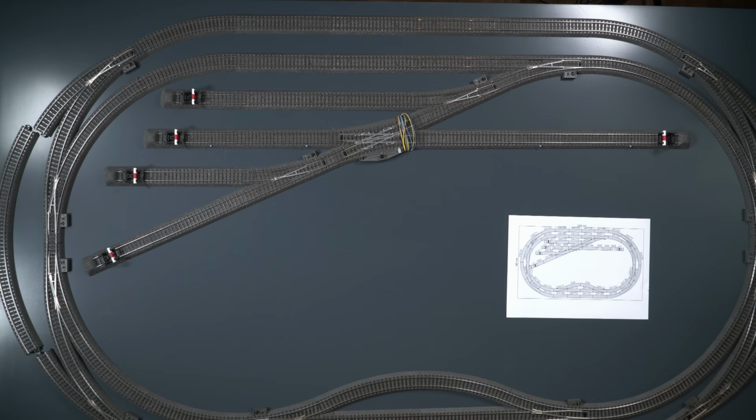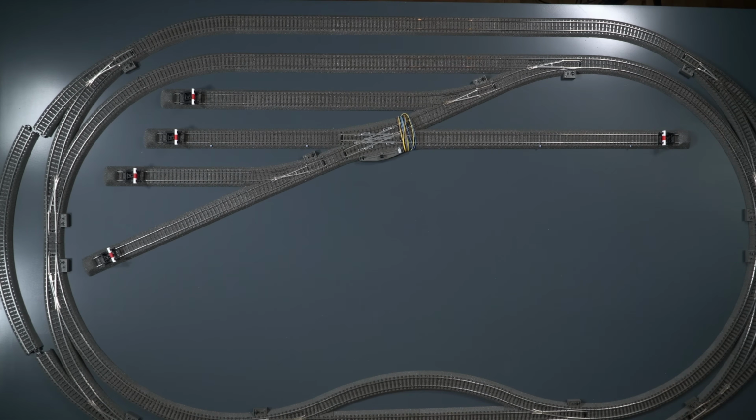Well, the track plan fits together perfectly. I haven't connected the radius 2 yet. The reason for that is because I'm going to separate everything again, this time according to the contact tracks.